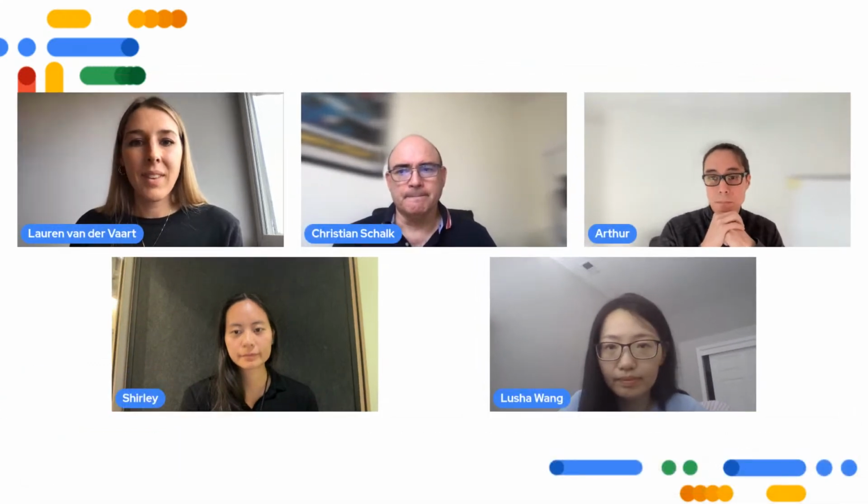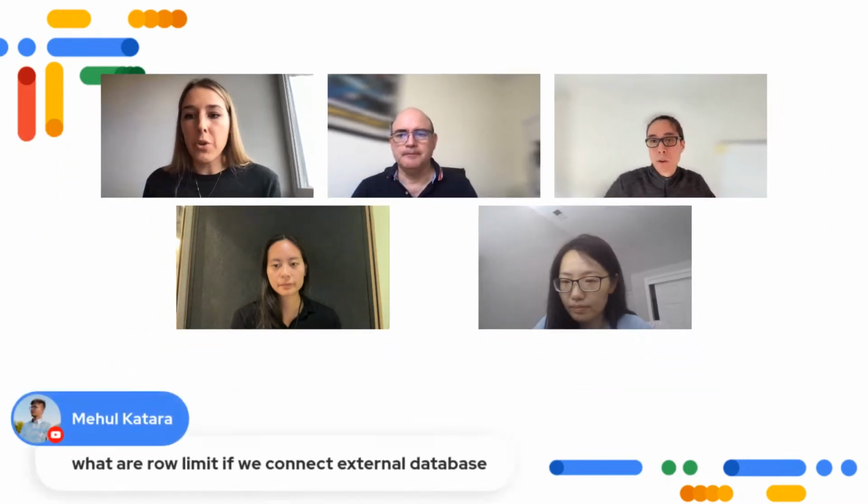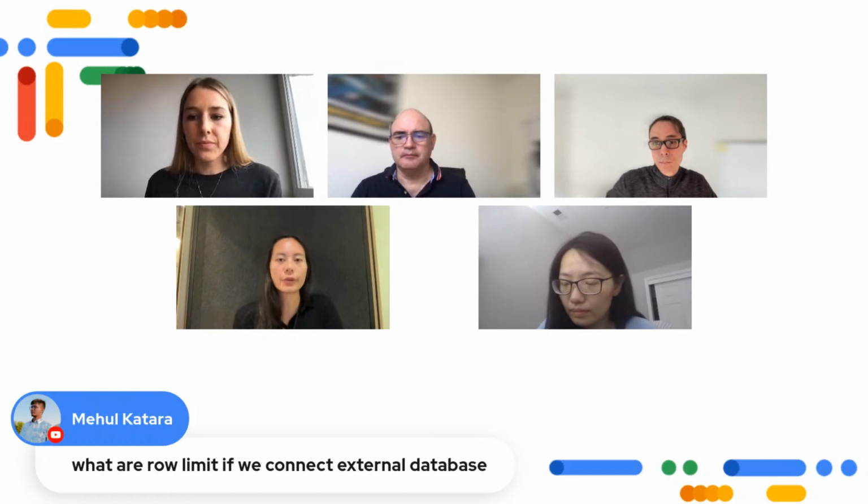Sounds good. And we did respond in the chat as well, but maybe Shirley, you can just provide an overview around row limits with external databases or with Sheets. Yeah, so when your data is stored externally to AppSheet, so if it's in Google Sheets or any other data source like a SQL database, AppSheet does not limit the storage or number of rows you have in that data source.